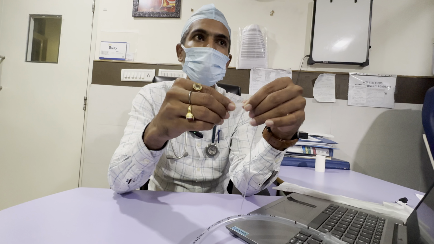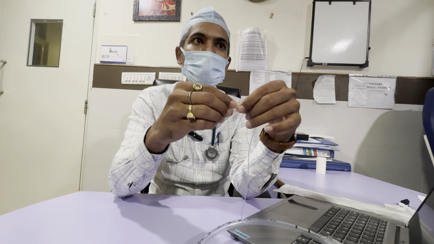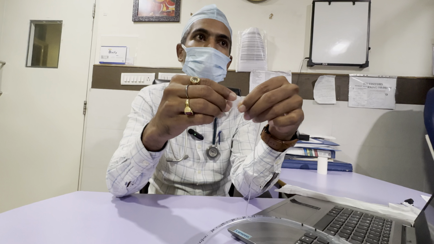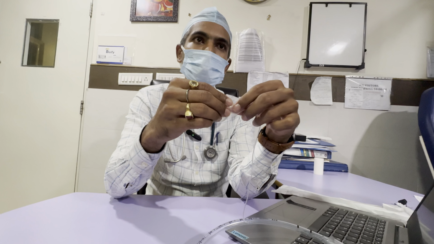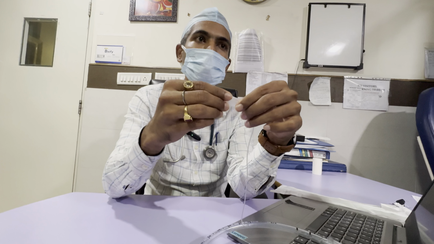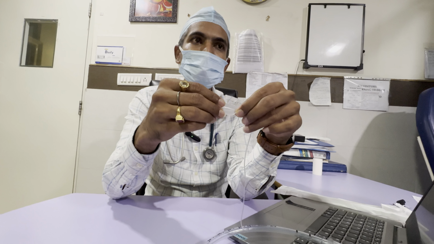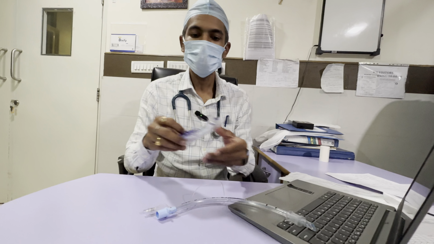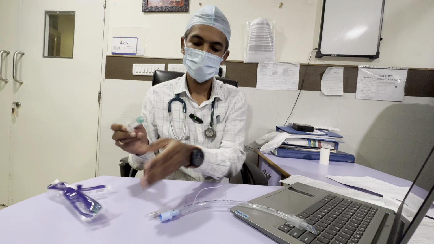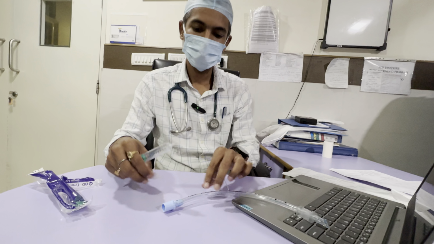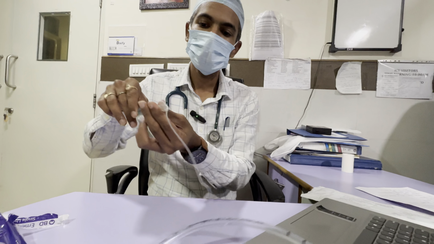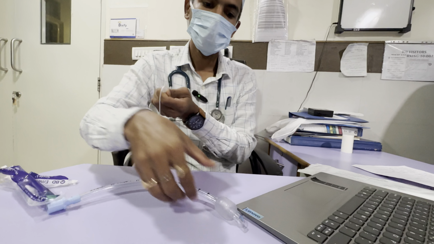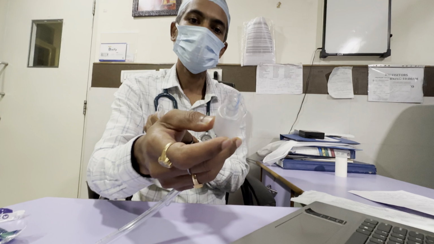What will happen if we overinflate? The cuff can rupture. And if we inflate more air, there can be tracheal mucosal ischemia. How much should the pressure of the cuff be? It should be low. Now I am going to show you how to inflate the cuff. Take a 10 ml syringe. This is the connector. Connect it. You can see the cuff is inflated.